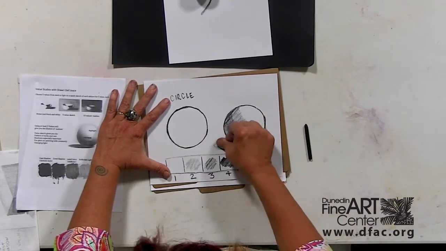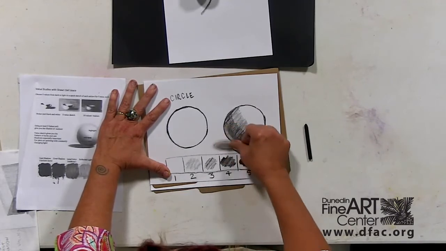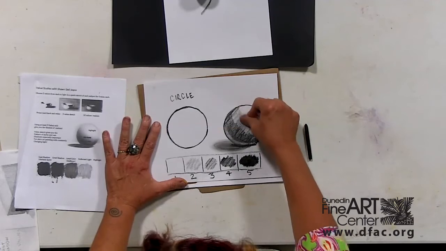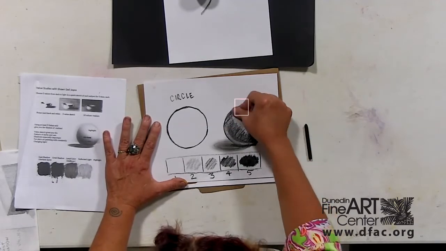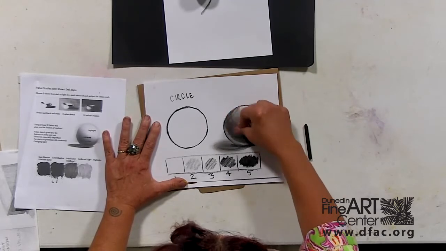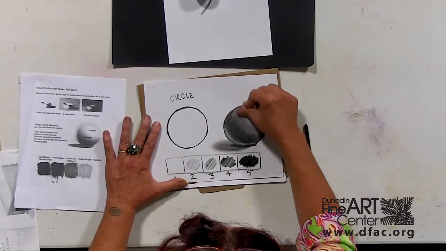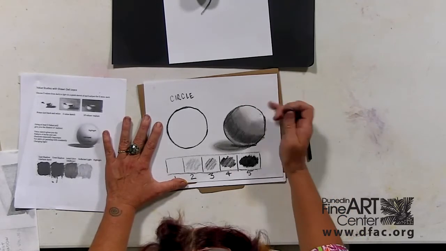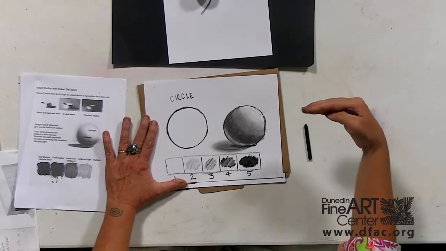Now, the shadow, as it moves away from the sphere, will get a little bit lighter. And as we go to the highlight, you'll see these become a little more blended. And this shows you that the light source is coming from the side.